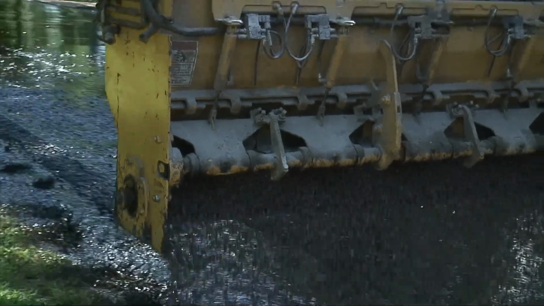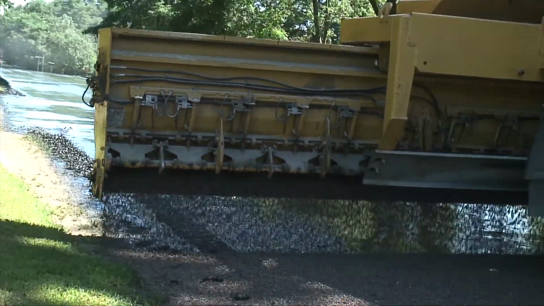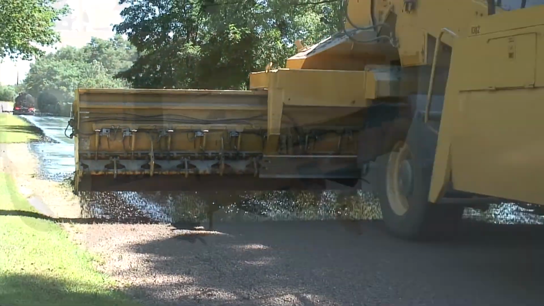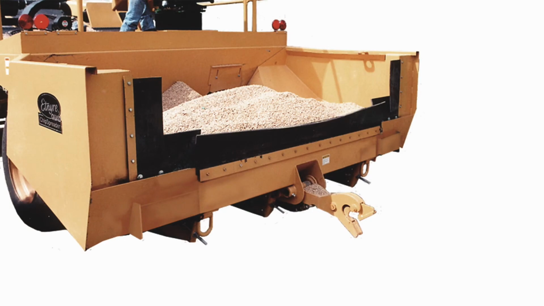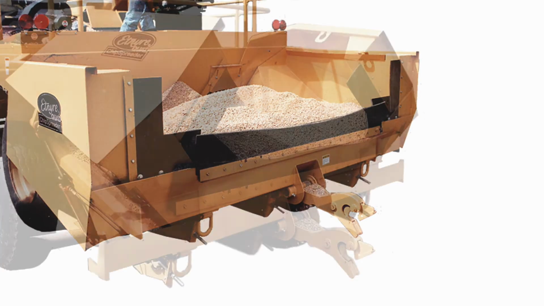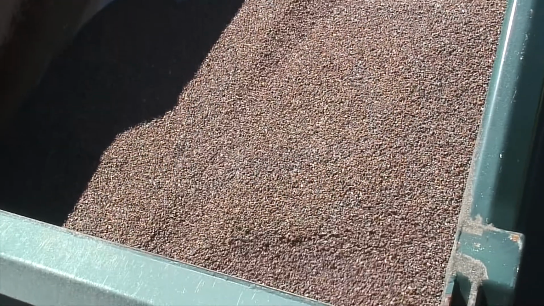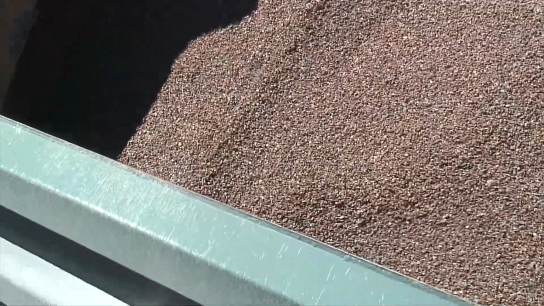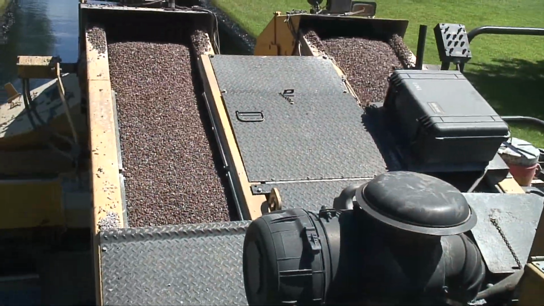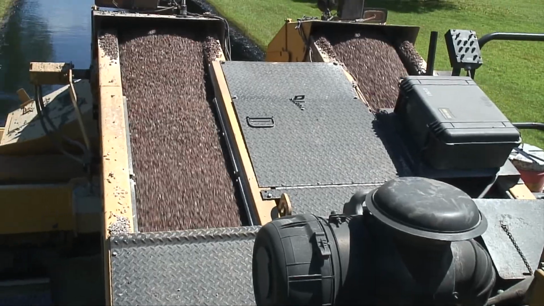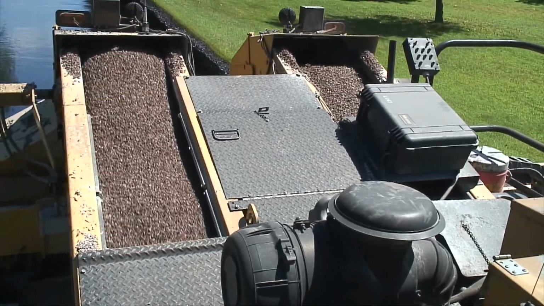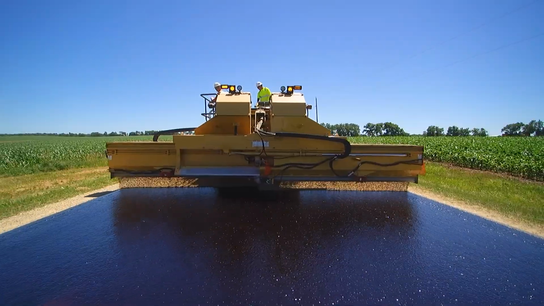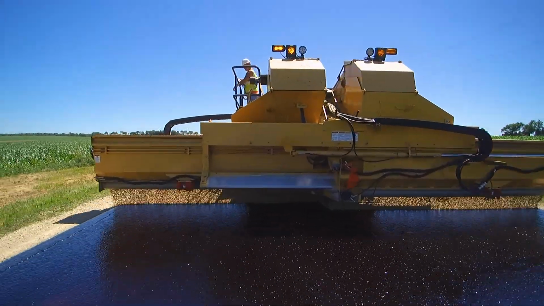A chip spreader is a diesel-powered, hydrostatically driven, self-propelled vehicle. It consists of a receiving hopper in the rear, into which a truck or live bottom dumps stone, and a pair of belt conveyors to elevate and move the stone to the front spread hopper. The spread hopper spreads the stone out uniformly across the road.